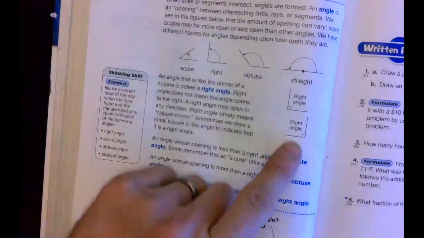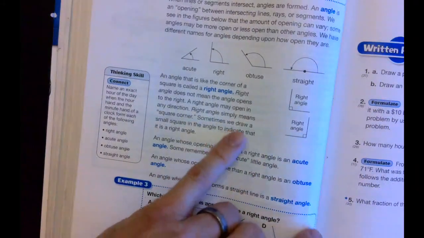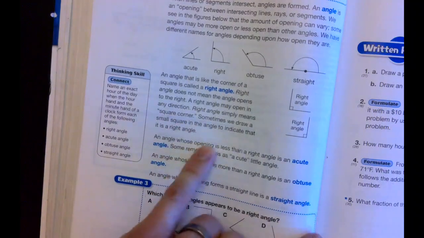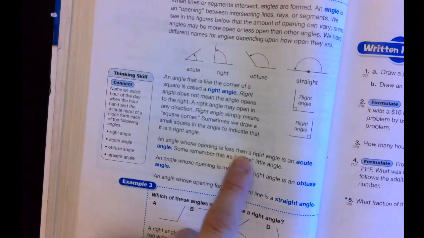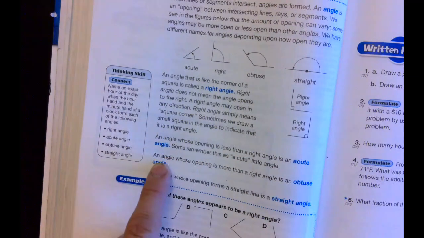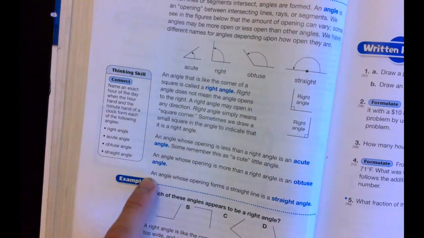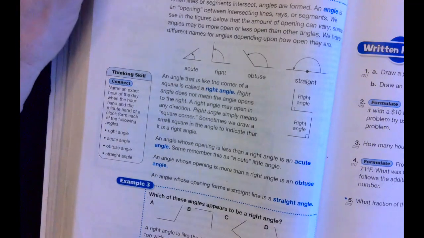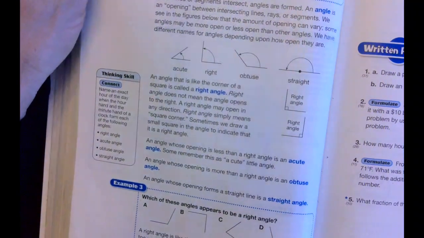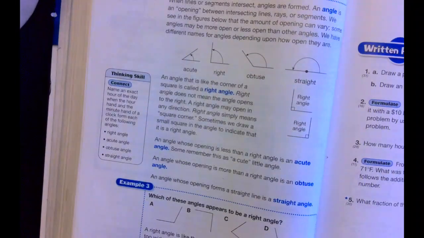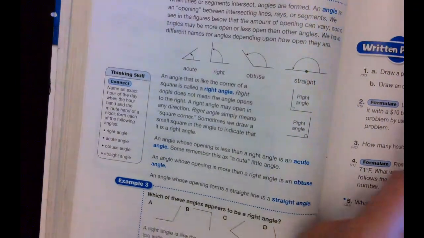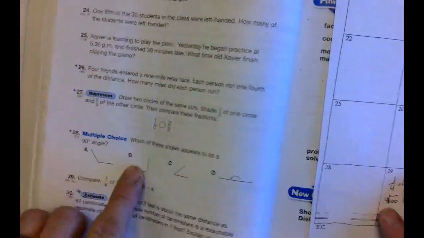Okay, a right angle simply means it's a square corner. Sometimes we draw a small square. An angle that opens less than a right angle is acute. An angle that is wider is obtuse. Angles can also be straight. It didn't give me any degrees on any of those, so it must be a right angle. Okay, so it looks like it's B.